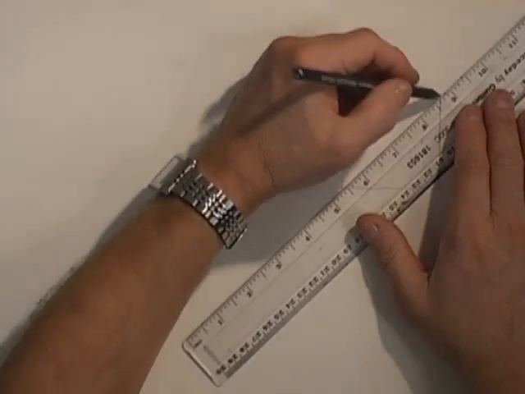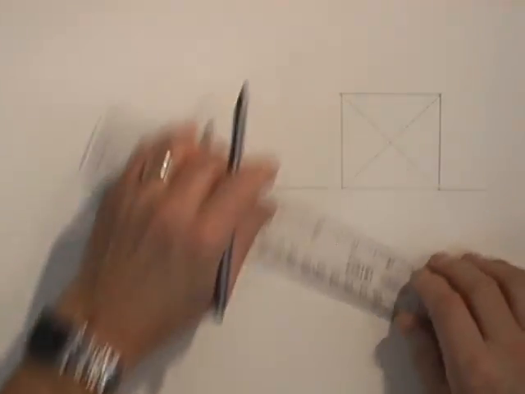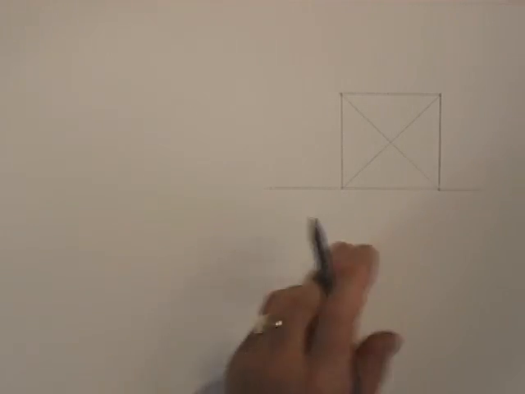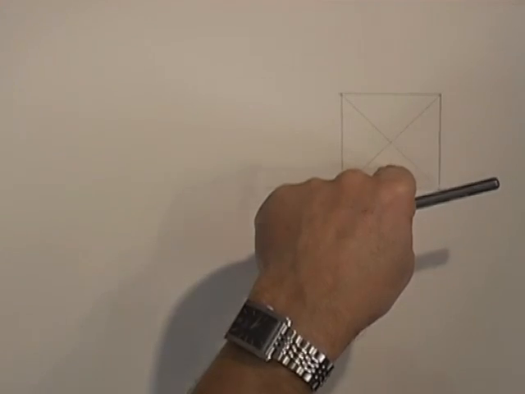All I've done is to draw 2 diagonals like that from corner to corner. Now this view assumes that we're going to be looking straight at the centre of the arch.